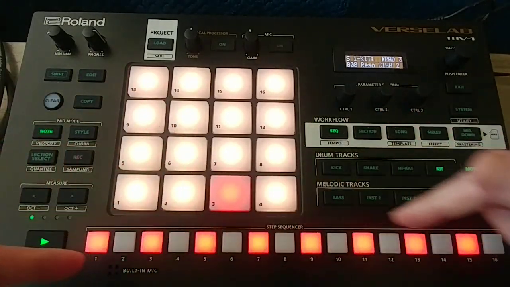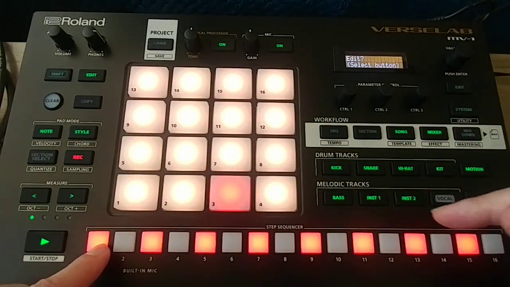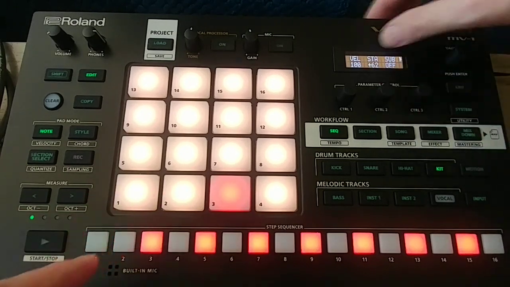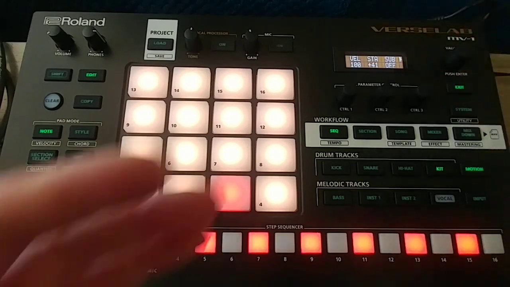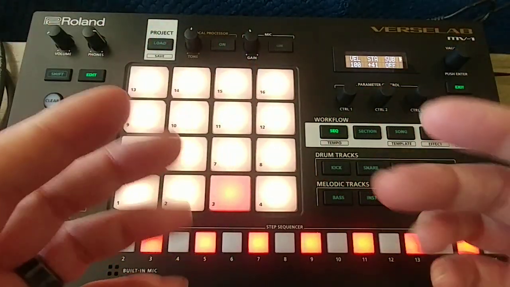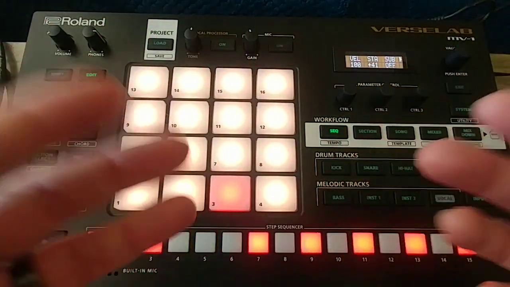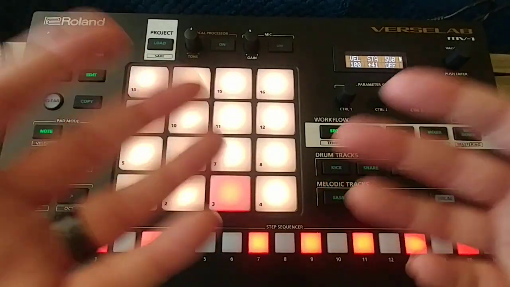It's worth noting too, we can also go in and edit the steps. I'm sure these are not right on the grid. So if we hit edit and hit a step, you can see, yeah, that's 62 off the grid. That's 54 off the grid. So we can go in and change all of those. We'll talk about quantize settings in another video, but that is going to be very useful for playing in live, especially if you're like me and you don't play in live very well.